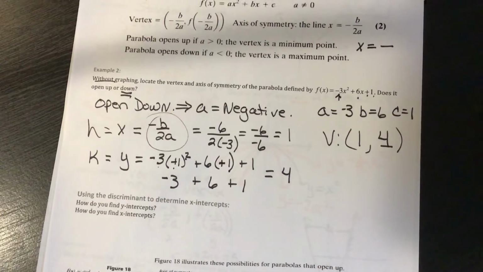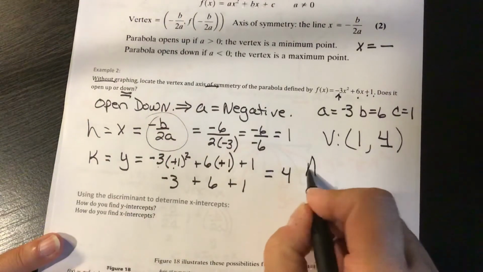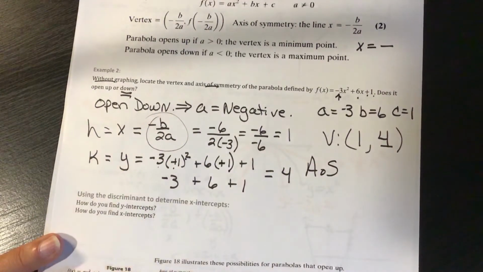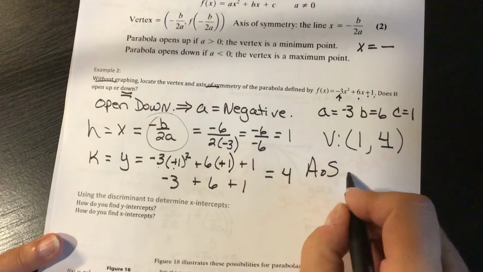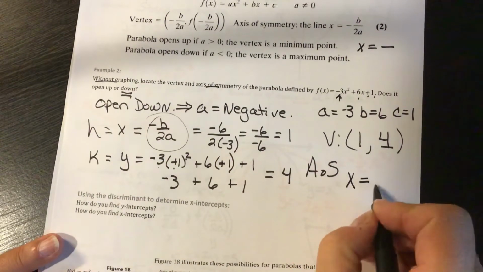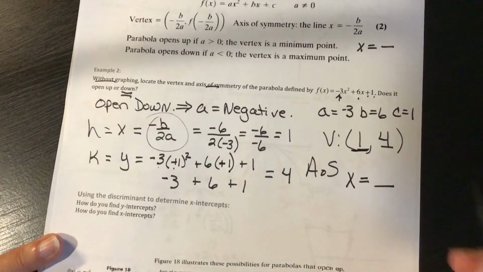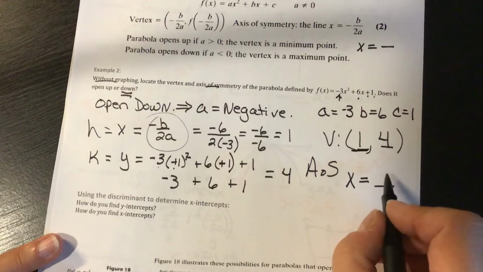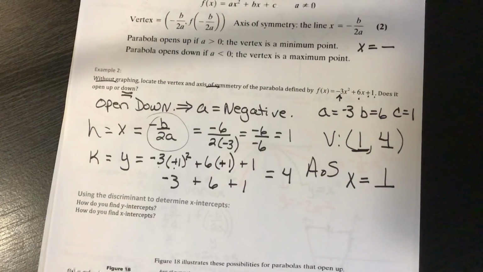And it also asks us to identify the axis of symmetry. So I call that the AOS. And the axis of symmetry is the equation x equals something, and it is the same as the x-coordinate of the vertex. So that is x equals 1. And I think we're going to stop here and do some practice, and we'll finish up on another day.